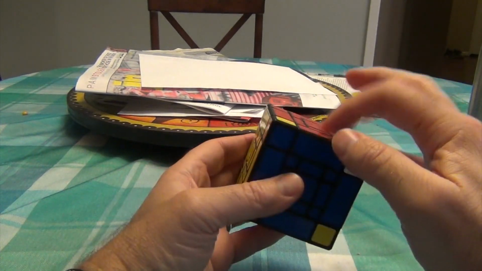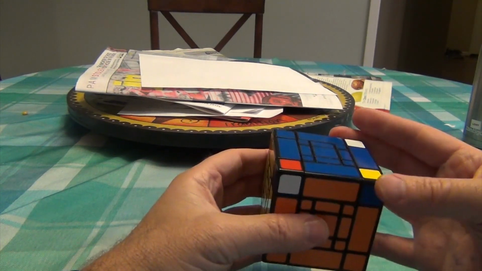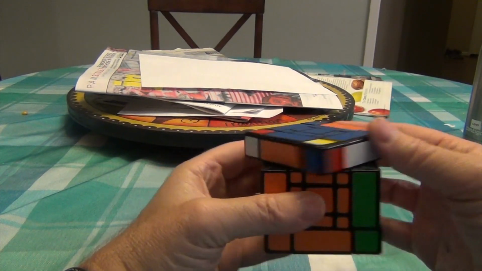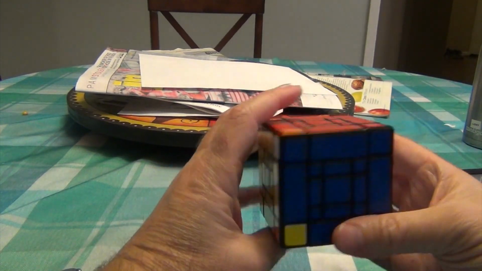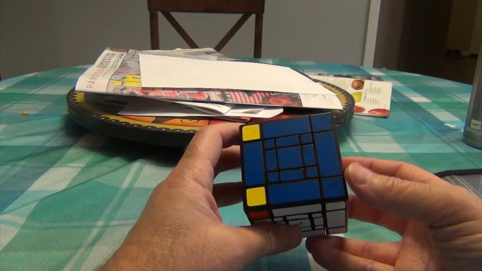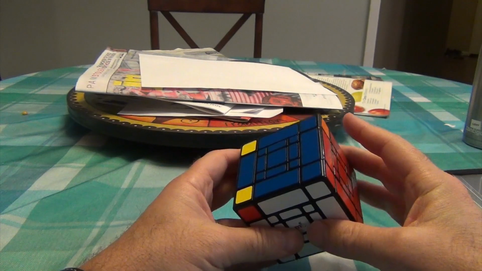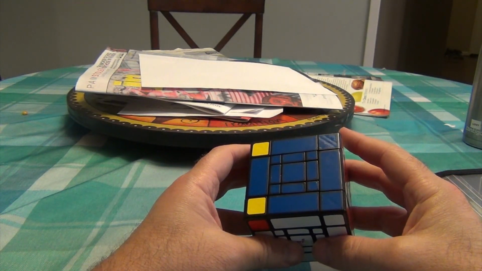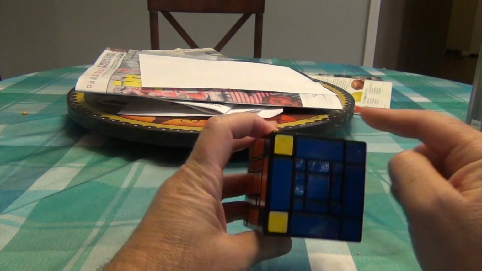That puts this in, this in, this in, and this in. Which corner is in? None of them yet. So we'll just do ourselves a random corner swap. Do whatever 3x3 technique you know. So this is correct. And we're seeing that there's something of a problem because this is correct, and this is correct, but these aren't.